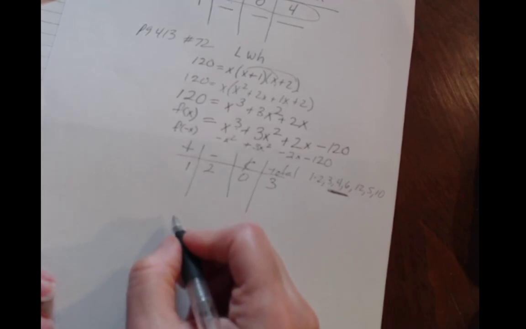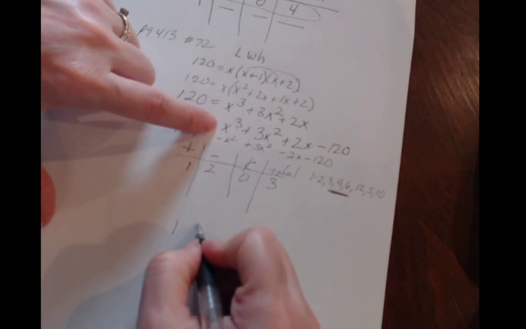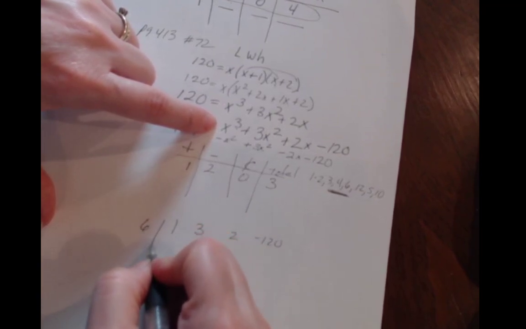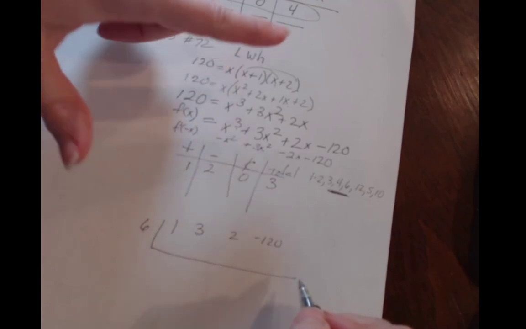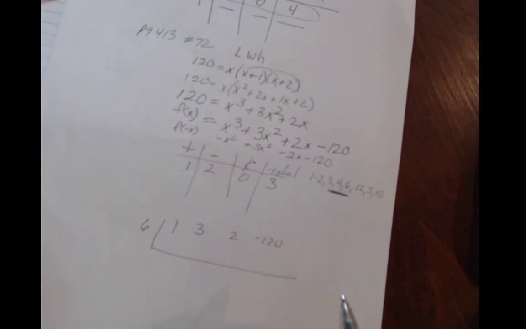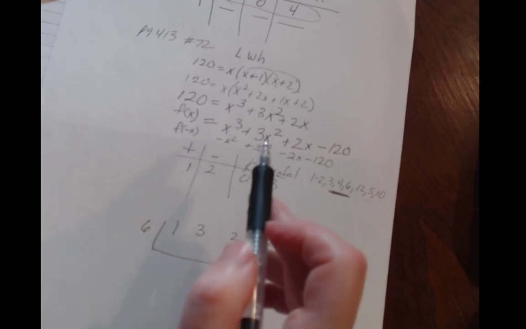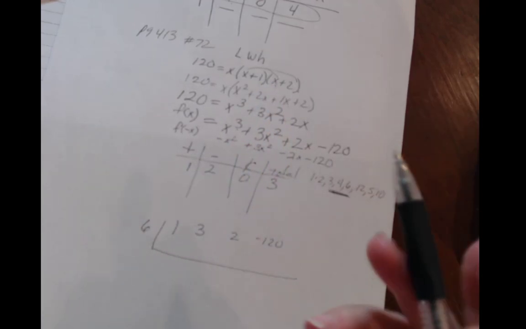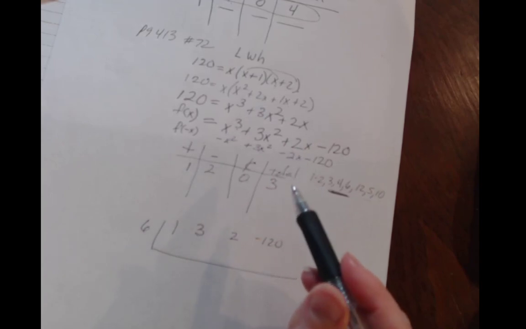to check it. Alright, so I've got 1, 3, 2, negative 120. I'm going to try 6. 6 seems like it might be about right, and it wouldn't be that hard to get out of the calculator. 6 times 7 is 42, 42 times 8.